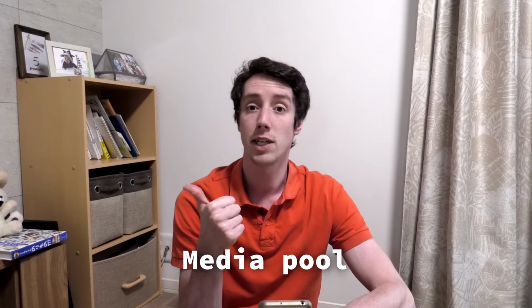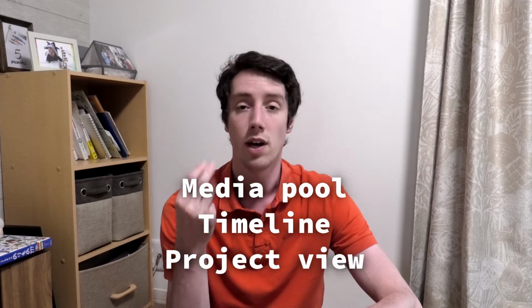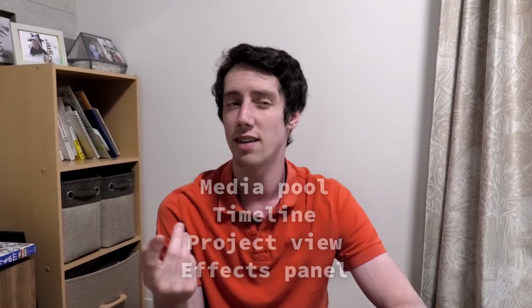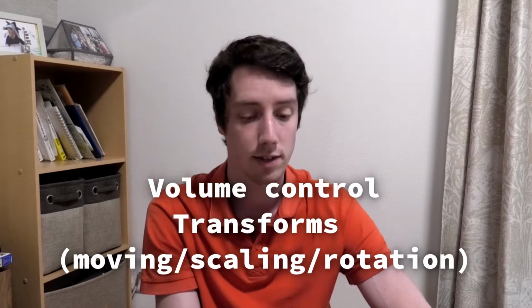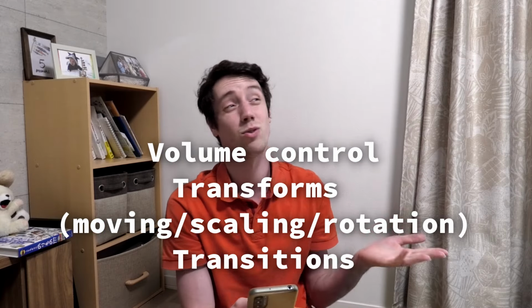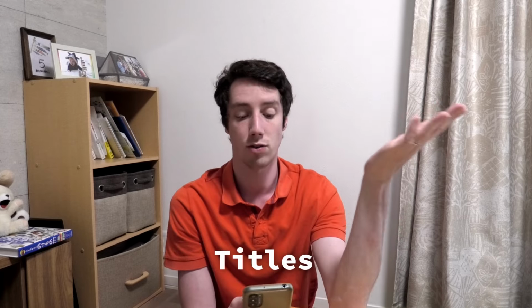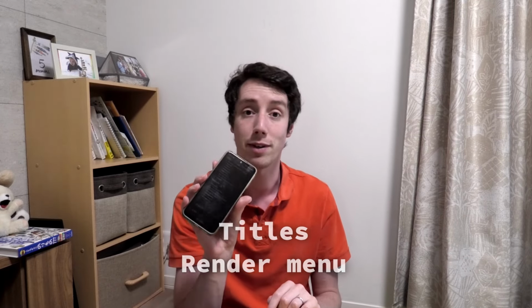Yeah, next up, the media pool and the timeline, two things that you really need, also the project view and the effects panel. Even though it will be a very basic video editor, I still think we should have some basic effects like volume control, transform, scaling and such. Also transitions, that's also something you should have in a very basic minimal video editor. Not too difficult, and also these are things that I need inside the full version of GoZen. Title support and of course a render menu. So yeah, that's about everything.